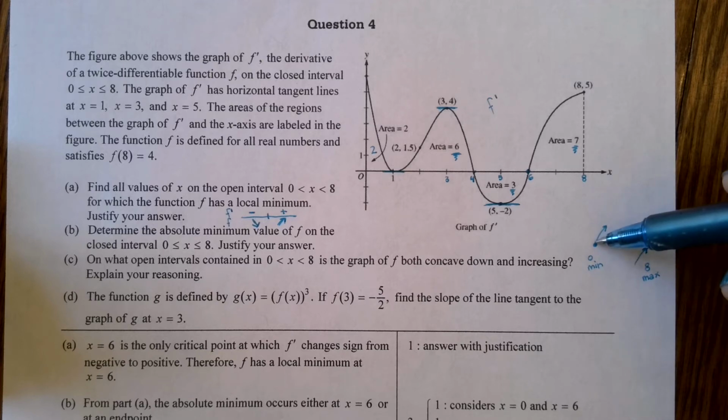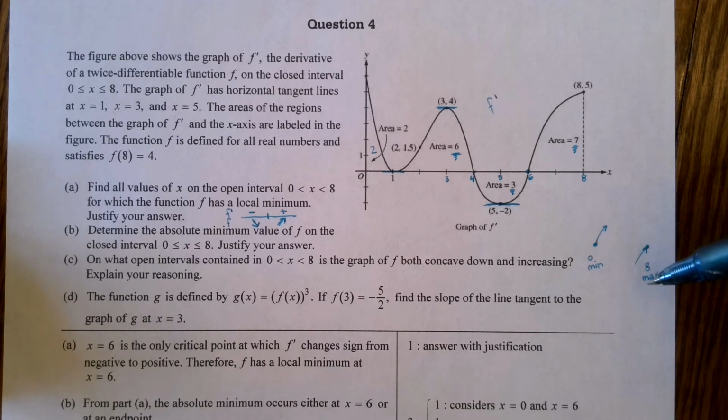So on the left, if f prime is positive, that makes it a min because it's increasing away as you go left to right. But on the right endpoint, it's vice versa, right? Because f was increasing to get up to 8. So 8 is a max.